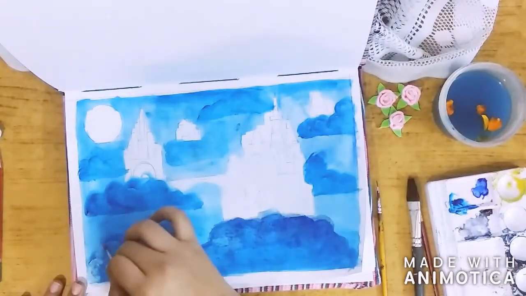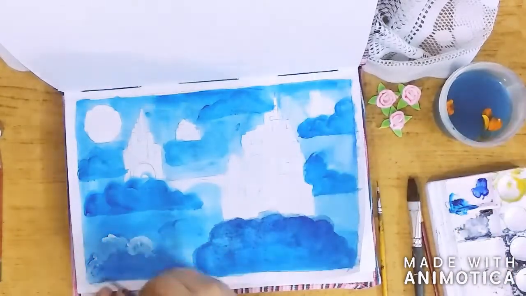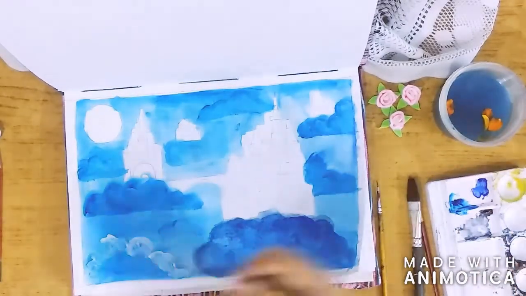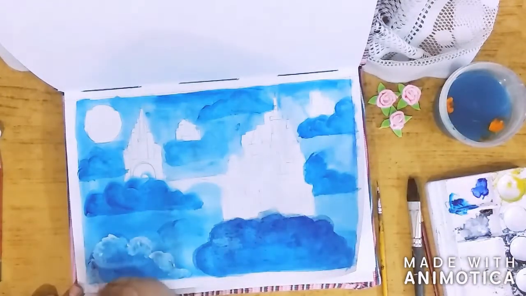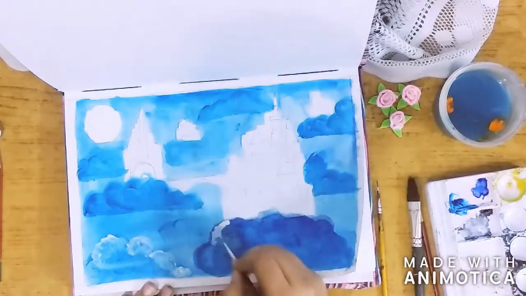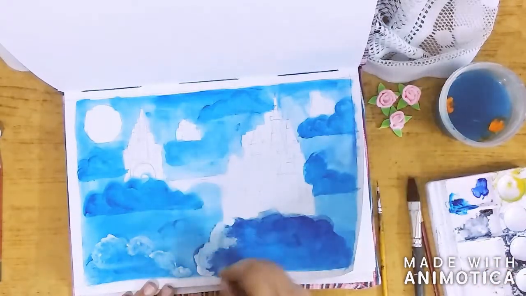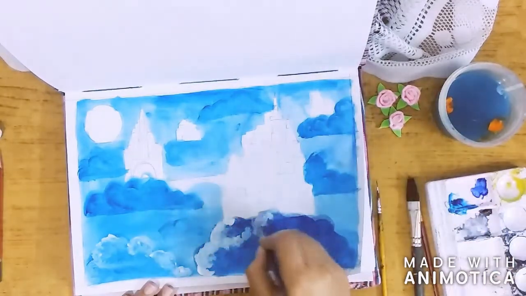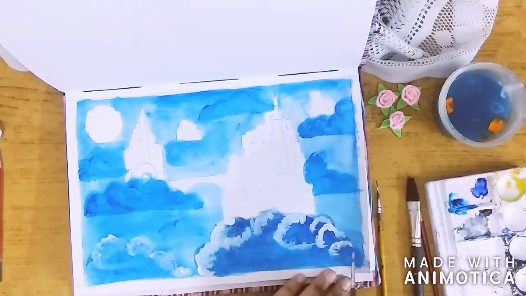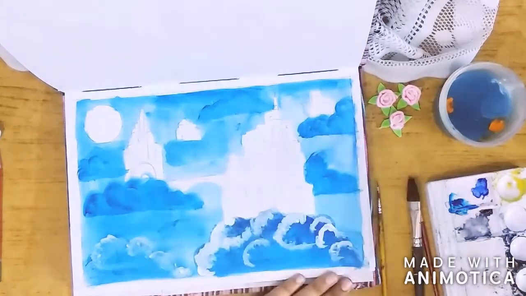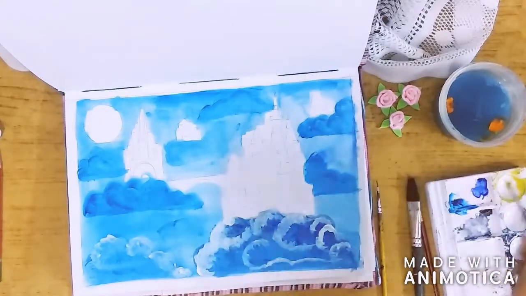So here I am using the white now to show, I also draw a circle. I don't know, it can be sun or it can be moon. I don't know what it should be, but I randomly drew it because it's in a sky and there should be something. Sun or moon are always there. So I don't know what it exactly is, but I will be coloring it yellow.